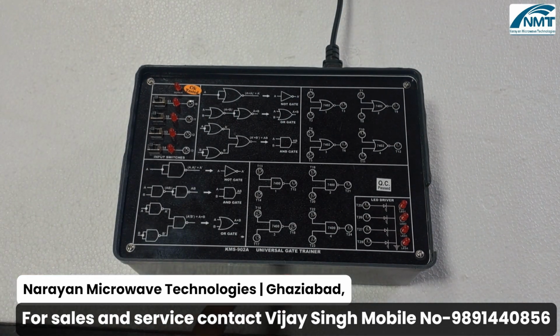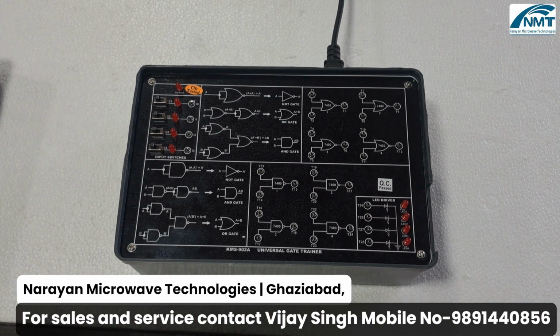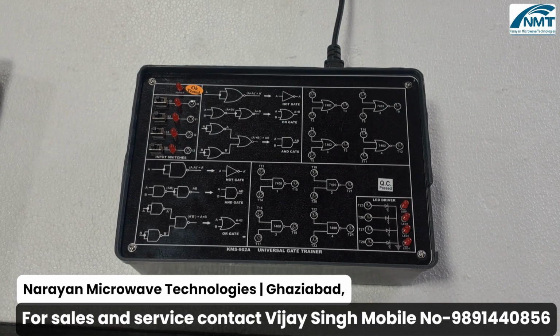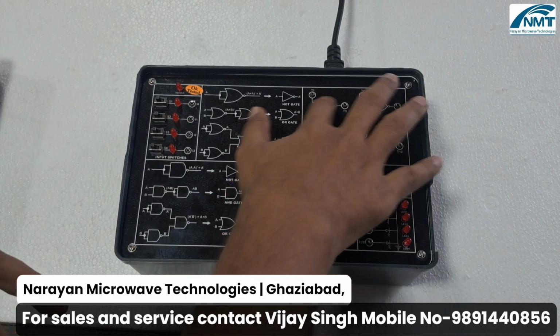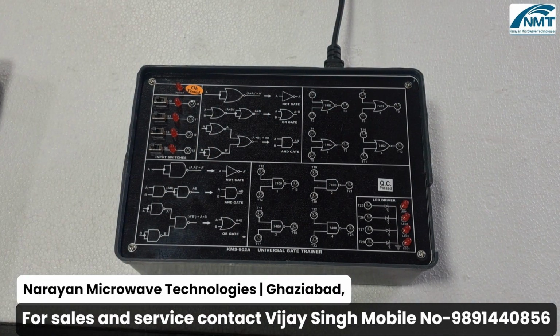This video will show you the operation of universal gate trainer model KMS-902A. In this single trainer, we have the universal gates, which are the NAND gate and the NOR gate. This is our NAND gate, and this is our NOR gate. By using the universal gates, you can perform the operation of the basic gates. The basic gates are the NOT gate, OR gate, and AND gate. So let's do the experiment.